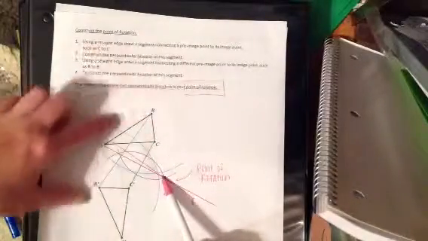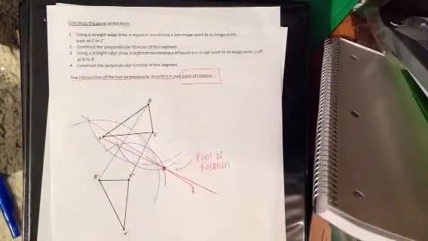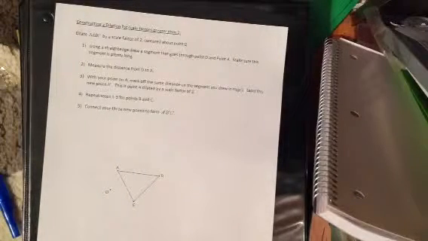This first triangle up here, ABC, was rotated around this point to map onto triangle A prime, B prime, C prime. Our next construction is the dilation by a scale factor greater than 1. And so our first example says that we're going to dilate by a scale factor of 2, centered about point D.